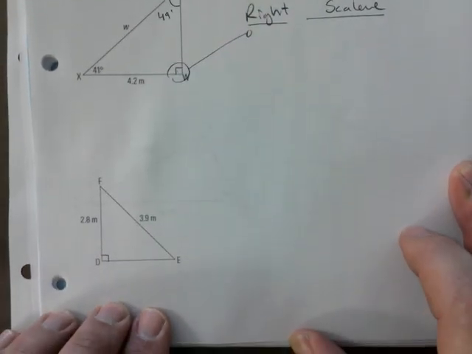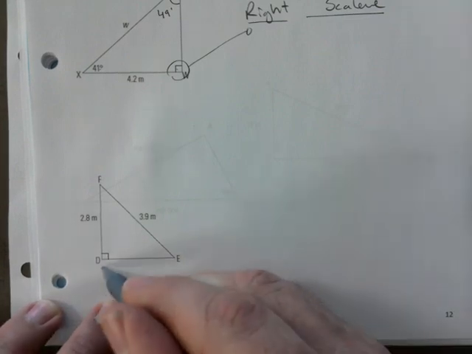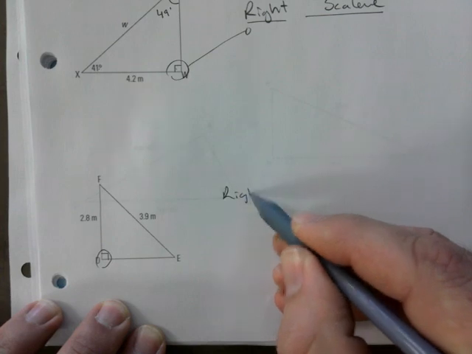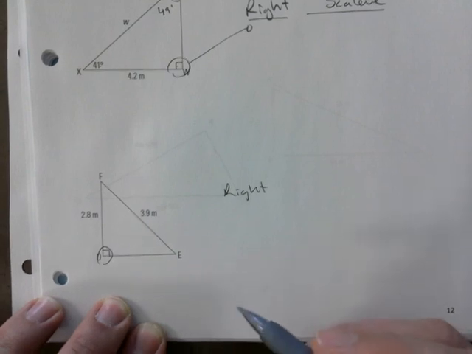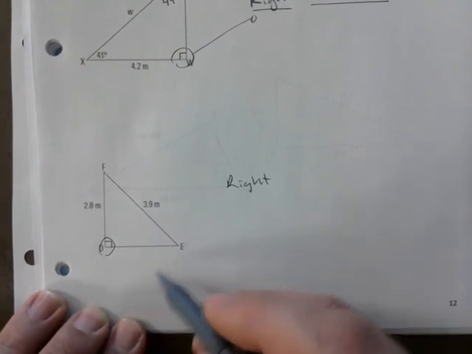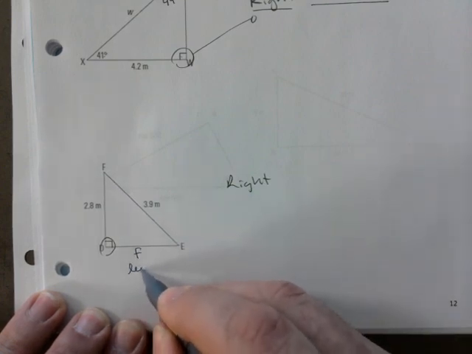And then this one, it's definitely right. Can we definitely say that it's scalene or possibly isosceles? We can't definitely say. Okay. Do some work. So we call this F, which is a leg, right?